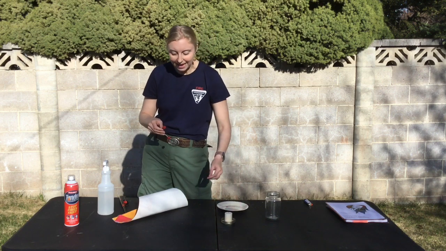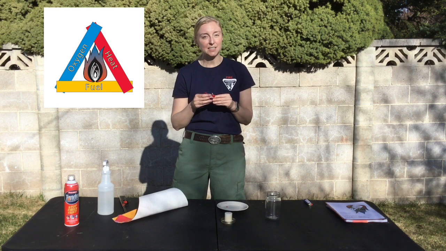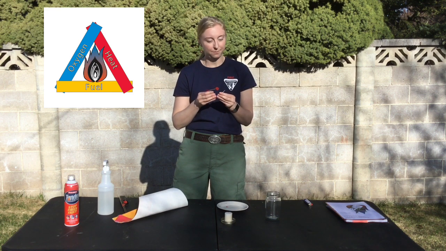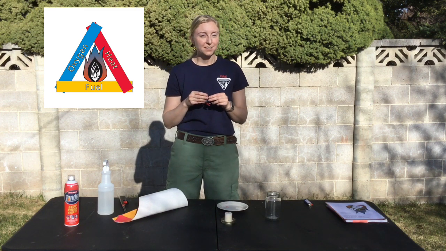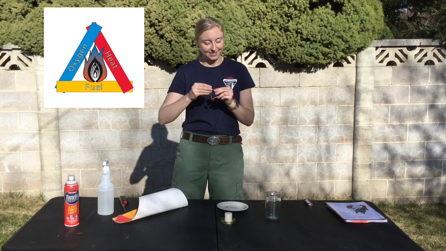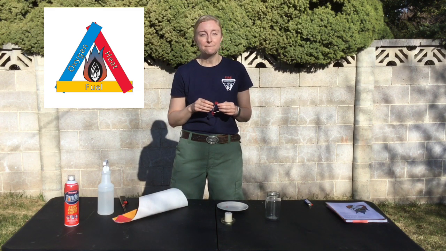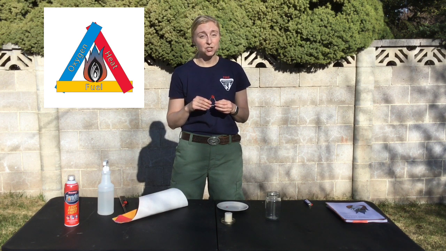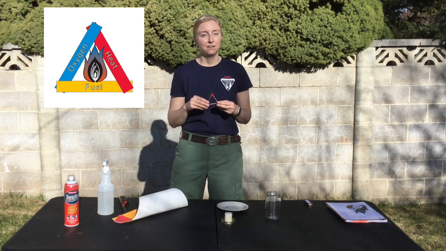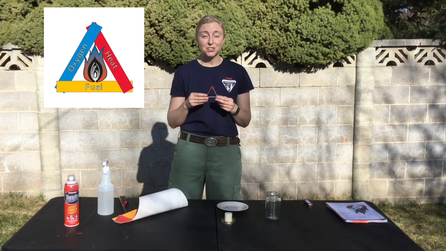And then our last side is we need heat. And what's some examples of heat? What are some natural examples? Some natural examples would be lightning, volcanoes. And then some human-caused examples could be from exploding targets, from chains dragging and sparking, from people playing with matches or lighters.